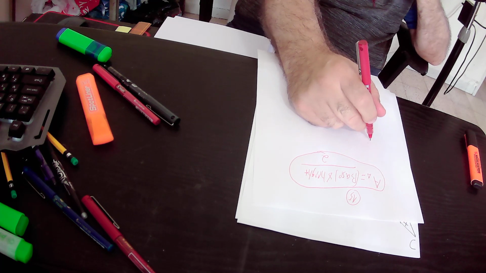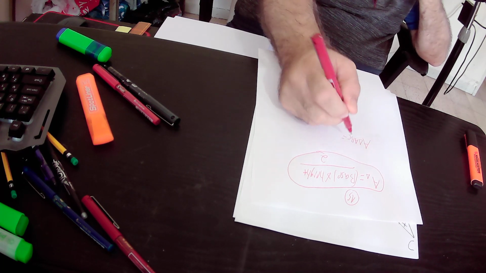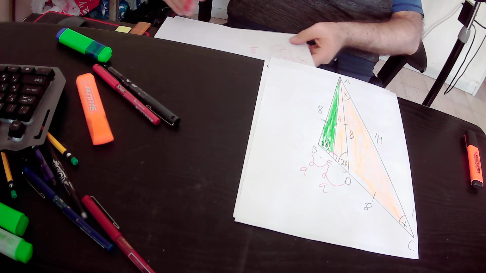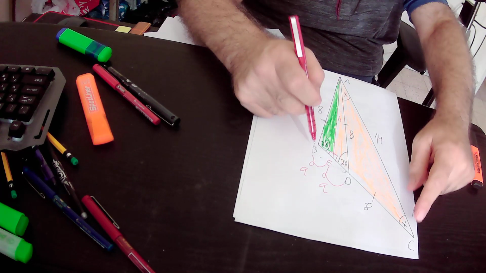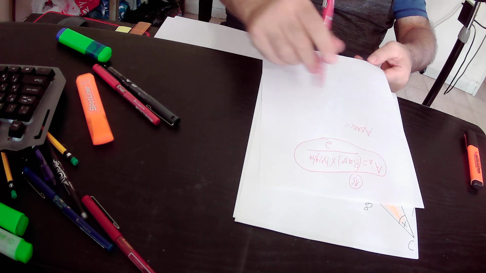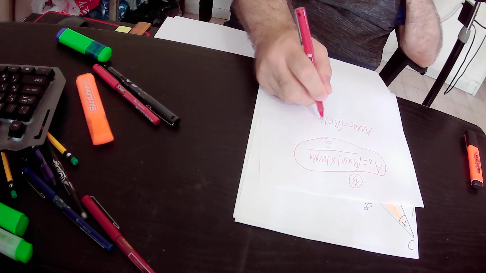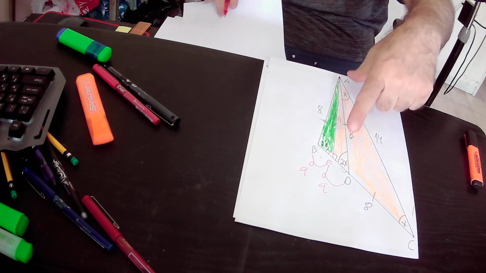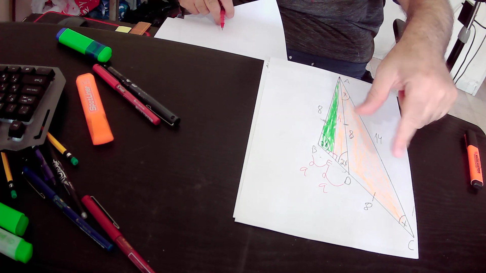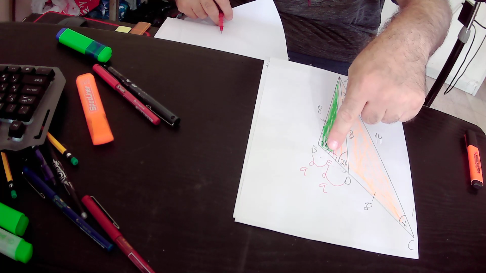So the area of triangle ABC will be equal to the base of triangle ABC, that is actually BC, times the height. The height is AE, that equals h, because the height AE creates 90 degrees with the base BC, because this angle is 90 degrees and this angle is 90 degrees.